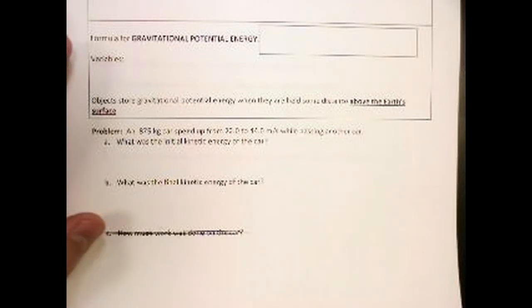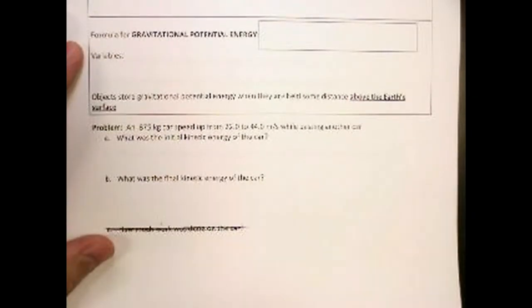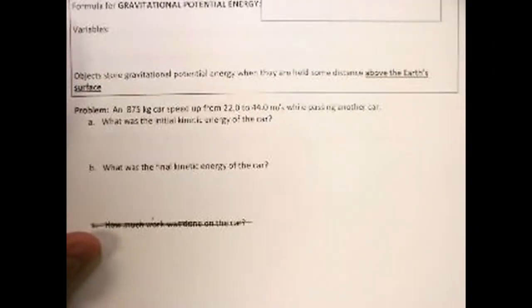Alright, at the bottom of the energy notes there were some problems that we worked through in class, and I'm going to go through those for you now. Hopefully you can see these well enough.